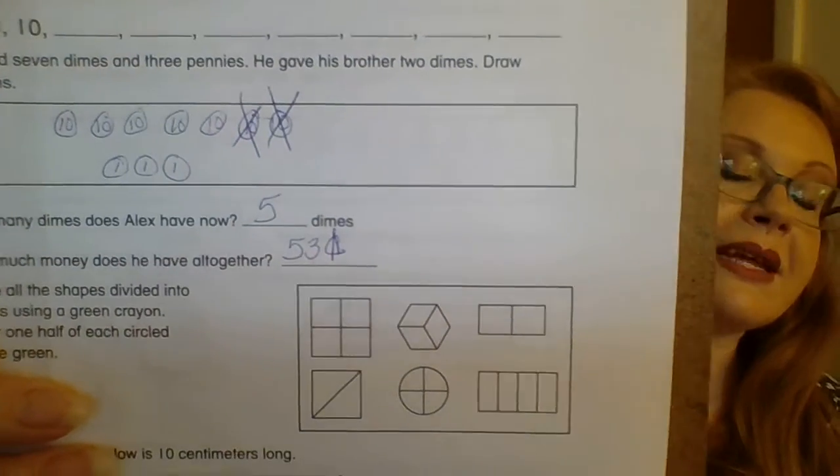All right. Then they ask us how much money does he have altogether. So if he has 5 dimes now and he has 3 pennies, how much money is that? You can look at it a couple of ways. You can count by tens and then by ones after you get to the pennies, or you can look at it like your dimes are your tens place, your pennies are your ones place. Okay. Either way, hopefully you got 53 cents.